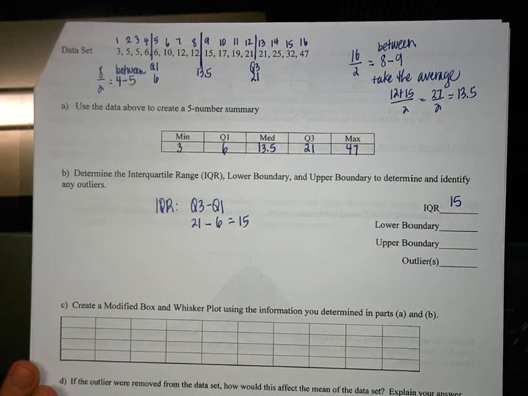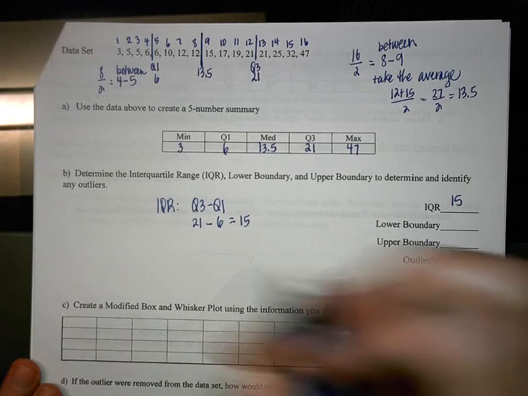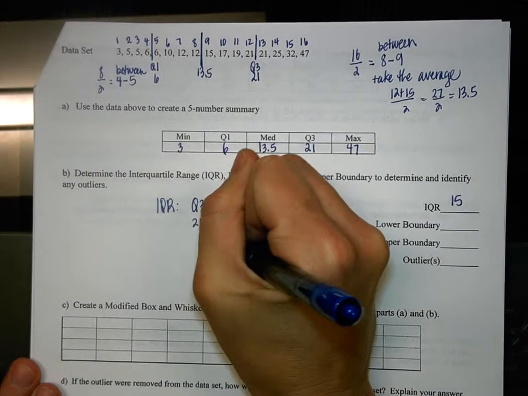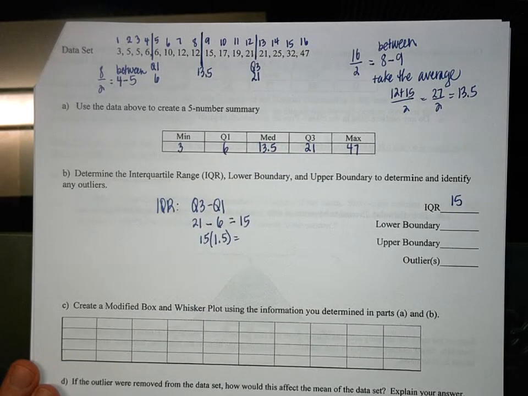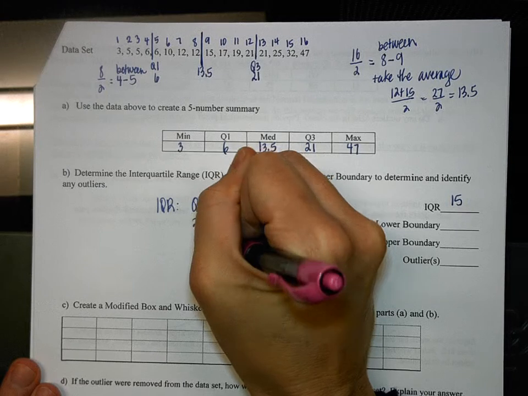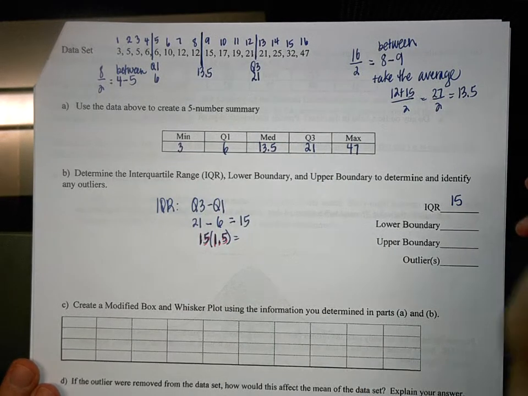And before I can find the lower boundary and upper boundary, what do I have to do with my IQR? Multiply by 1.5. Very good. So 15 times 1.5 equals 22.5.